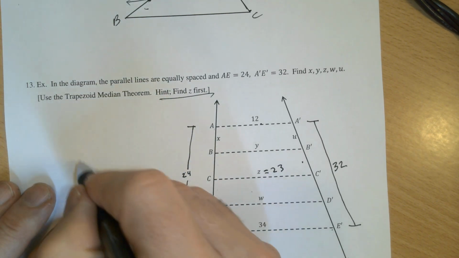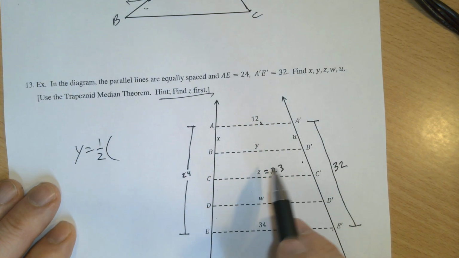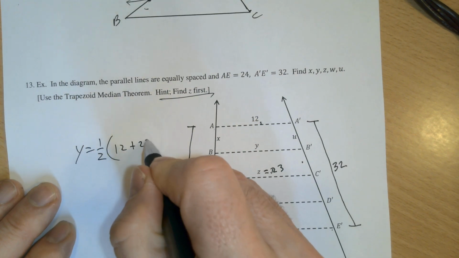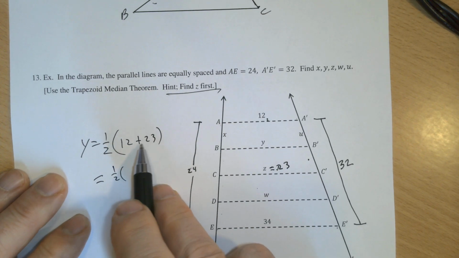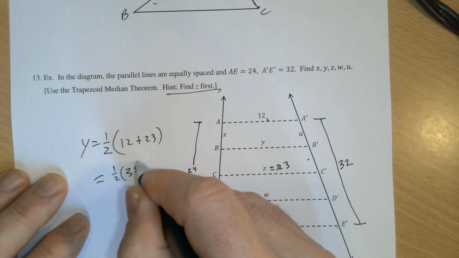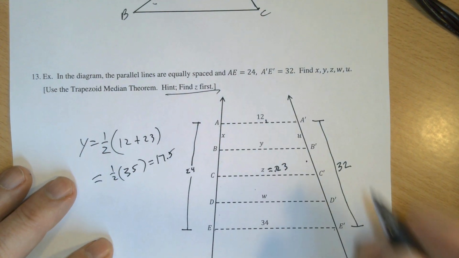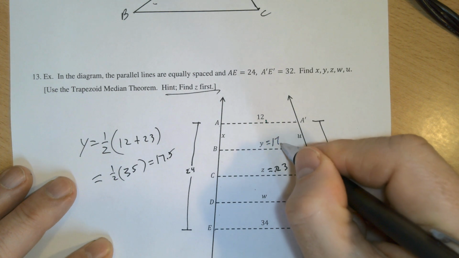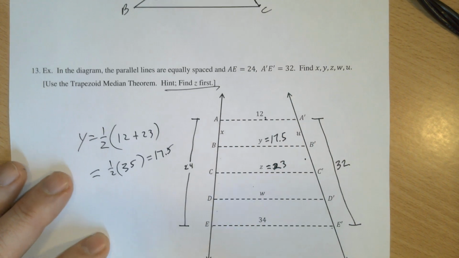So y equals 1/2 of the sum of 12 and 23. That's 1/2 of 35, which is 17.5.